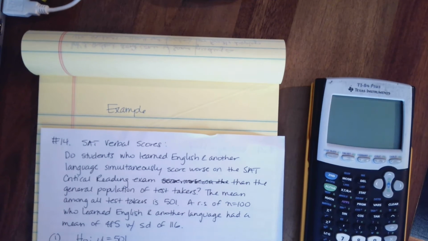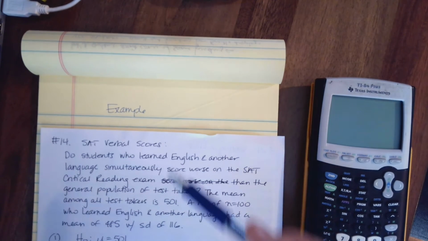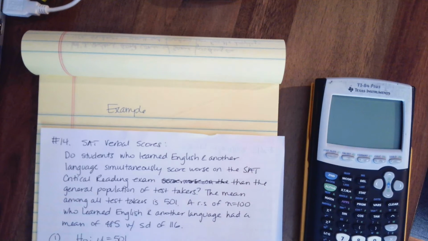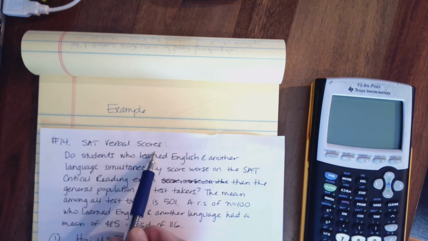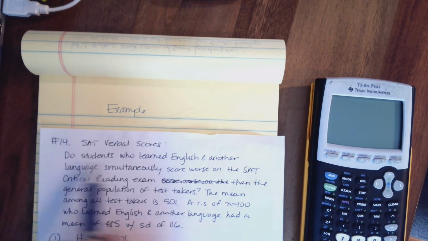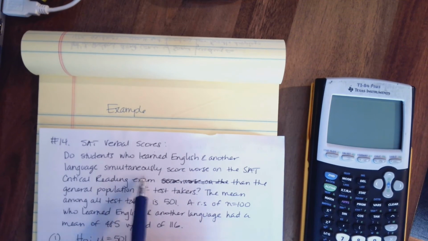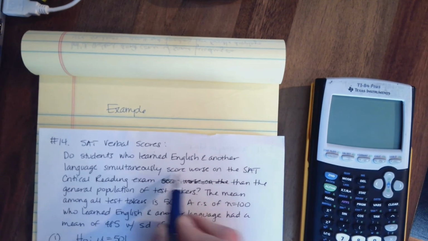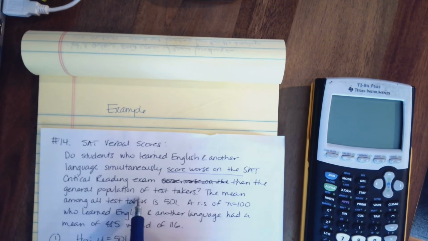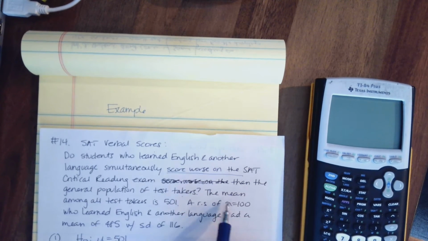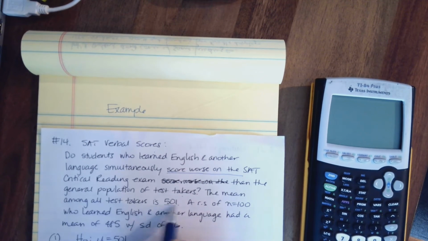All right, so I want to show you an example of a t-test. I have a situation here where we're going to look at SAT verbal scores. We're wondering, do students who learned English and another language simultaneously score worse on the SAT critical reading exam than the general population of test takers? The mean among all test takers is 501.